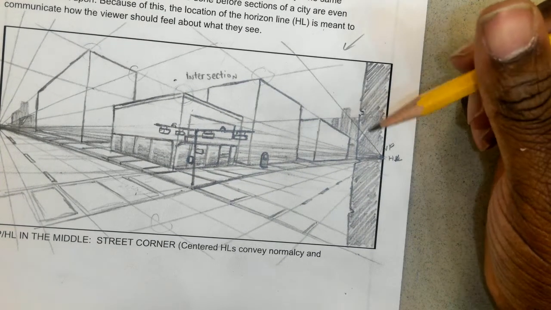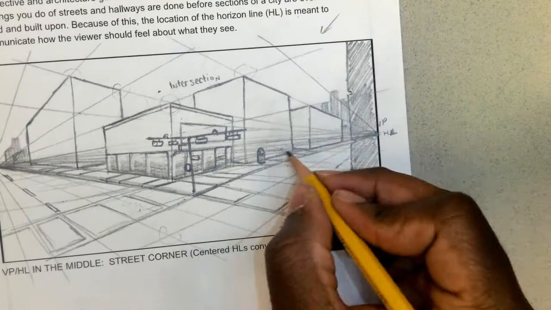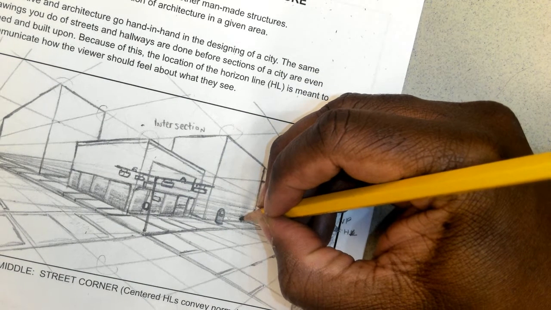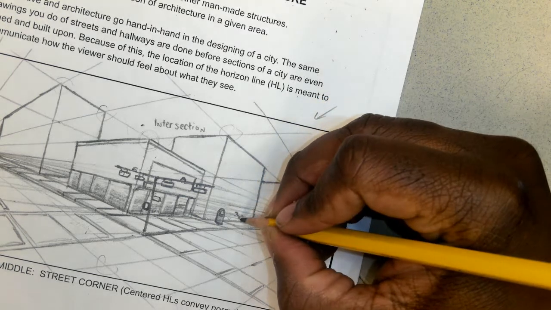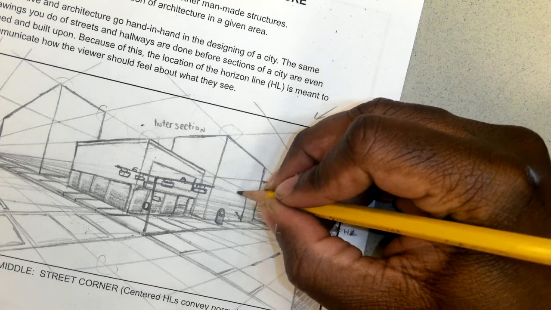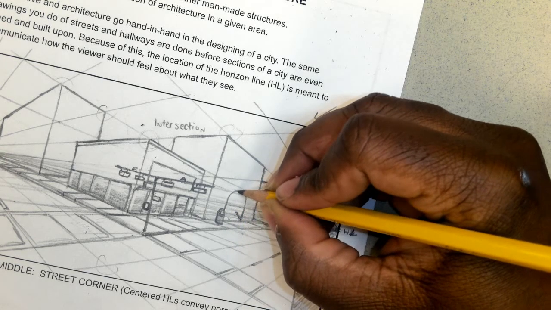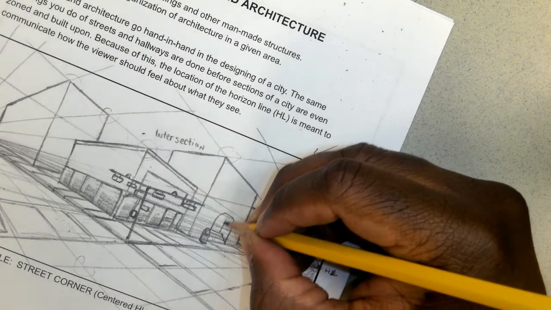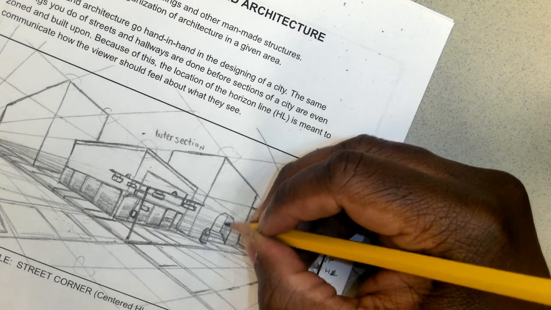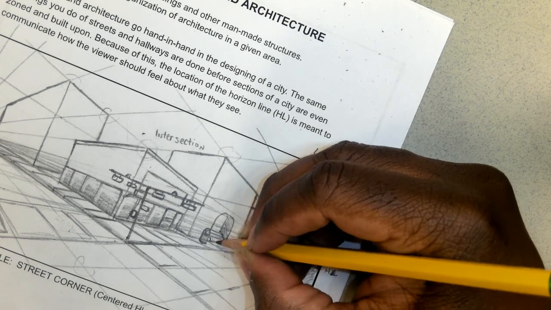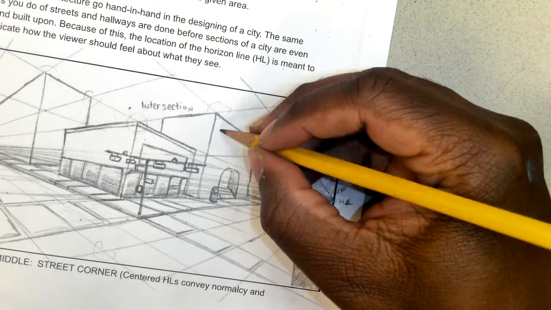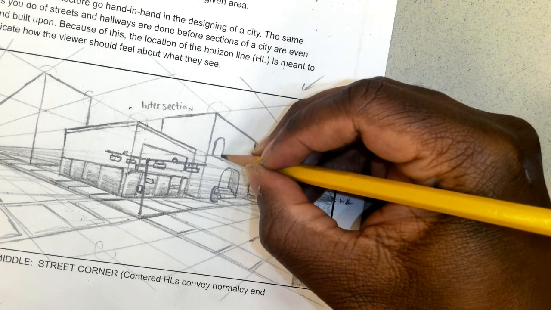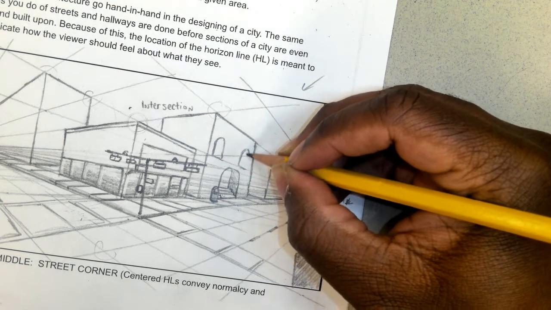And from here, you can really just build this however you choose. You can have some lines coming in to make a stairwell. Kind of looks like a screaming face. Yeah, whatever.